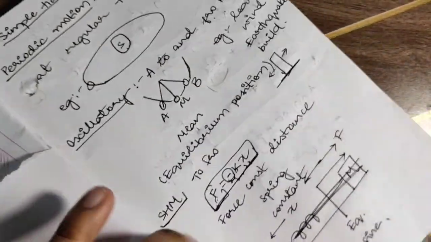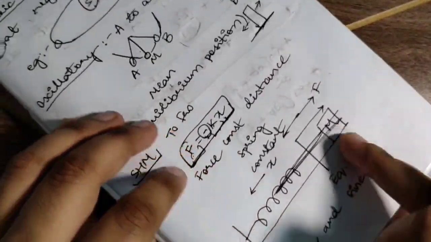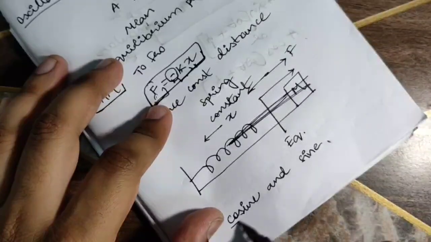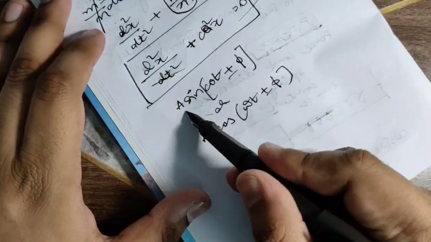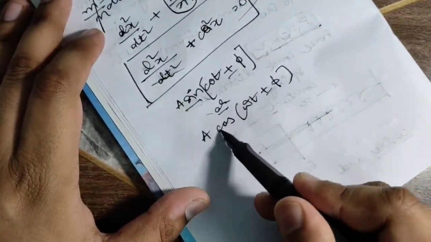As we have discussed in the previous page, it is a function of cosine or sine, and the differential equation solution is indeed a function of sine or cosine.